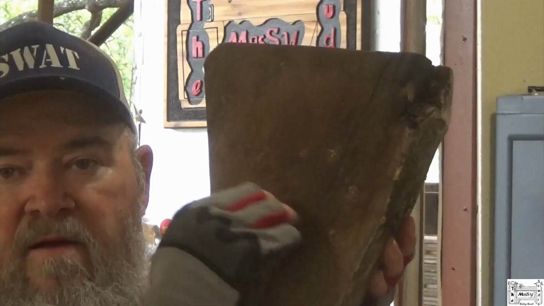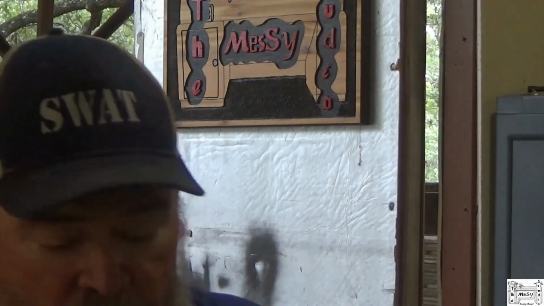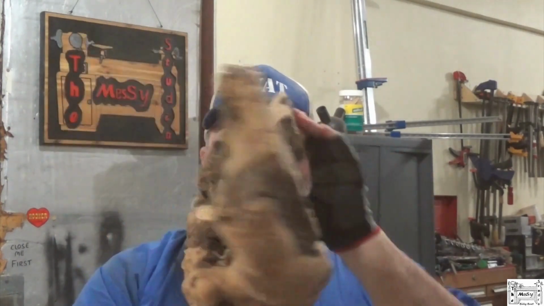I could cut it off about right here and make a bowl out of it, but then what would I do with all this? I don't know. So you put it on and you figure it out as you go. And then you have pieces like this piece of Buckeye burl.